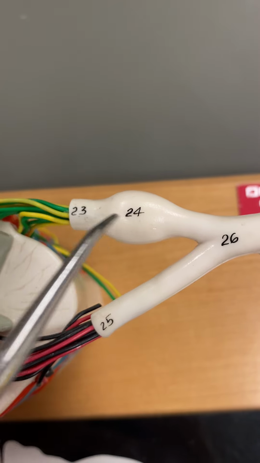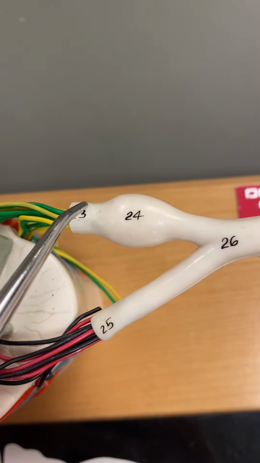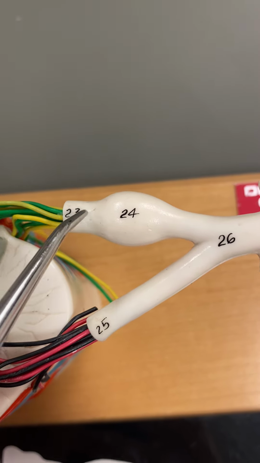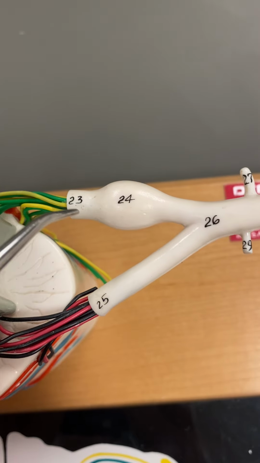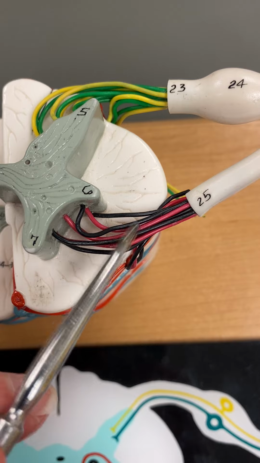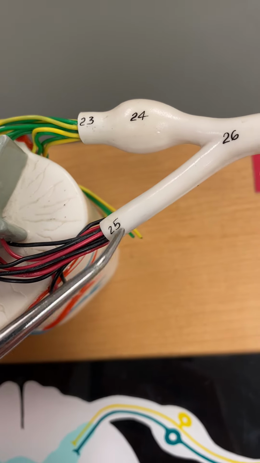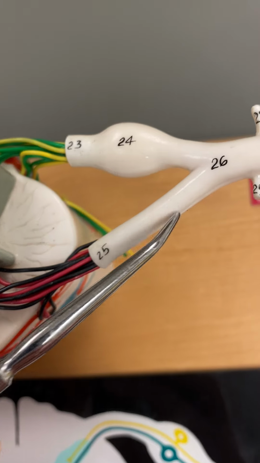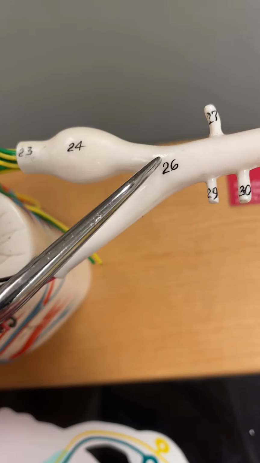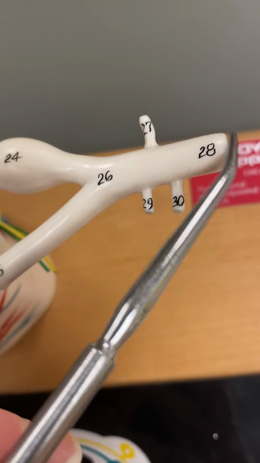From that dorsal root ganglion until we get to the dorsal rootlets, this would represent the dorsal root of the spinal nerve. And then anterior here, we have the anterior rootlets, or the ventral rootlets. This would go into the ventral root. And then here we have the ventral root, and the dorsal root would merge together to form a spinal nerve.